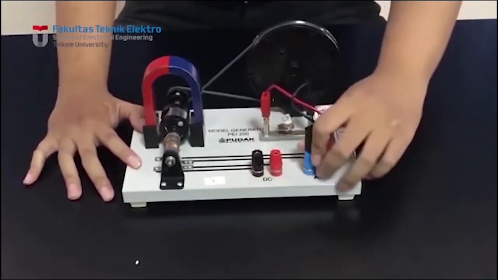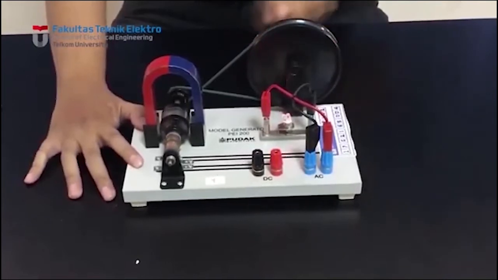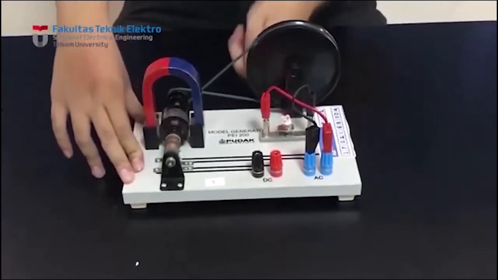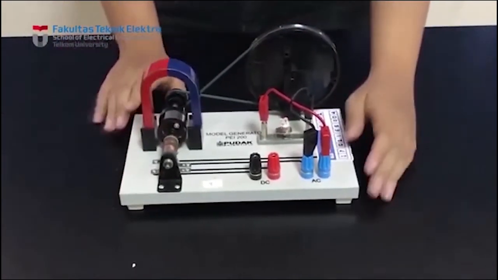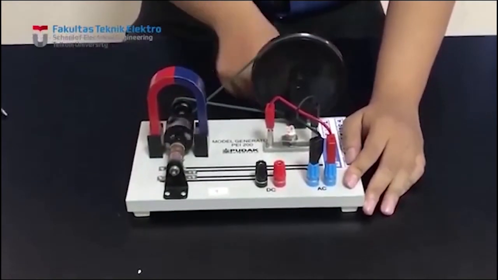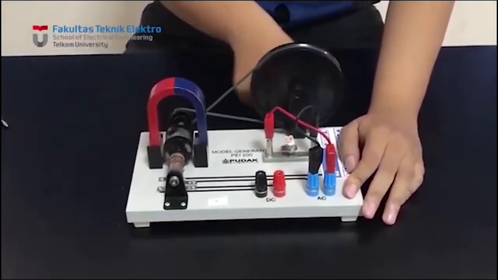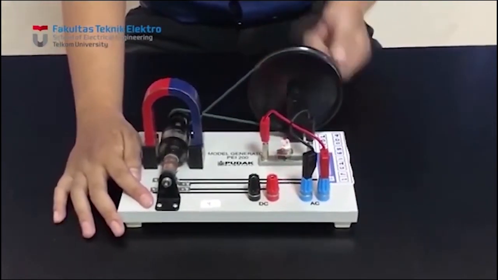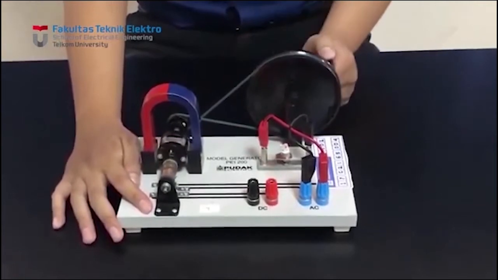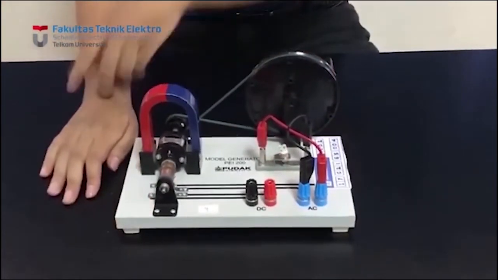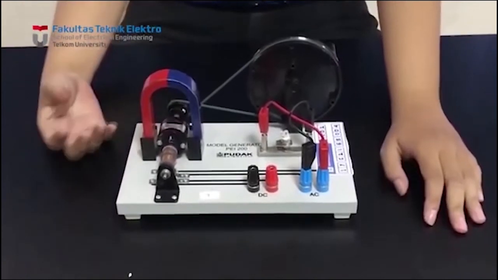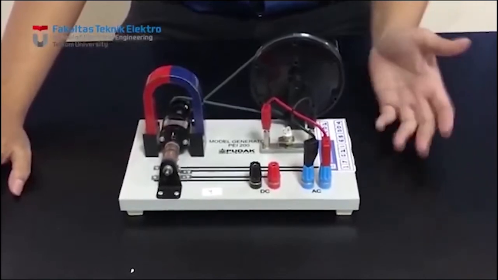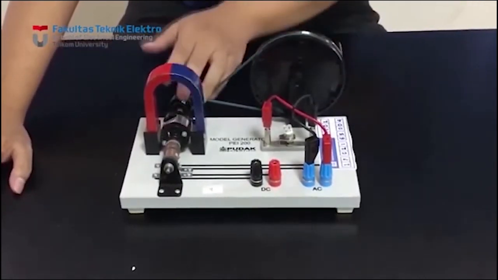Now let us try to use the AC. As you can see, both of the LEDs will turn on alternately. Now I will try to turn the pedal slower and faster. As you can see, when I turn the pedal faster, the LED will shine brighter. It is because when I turn the pedal faster, the magnet and the coil will produce a larger EMF.